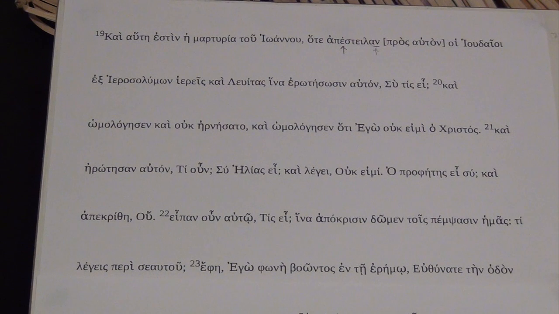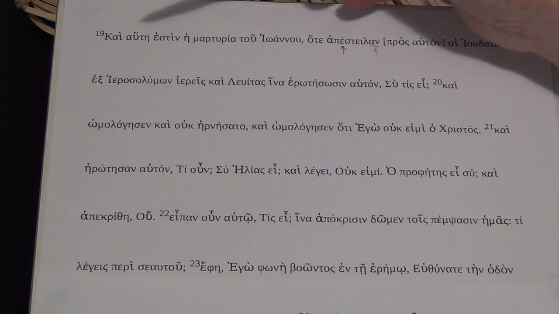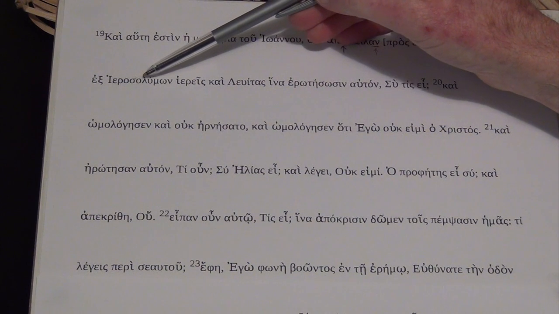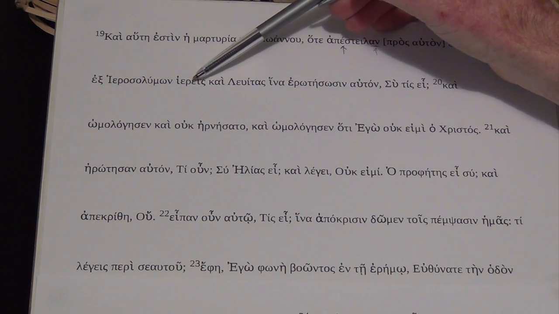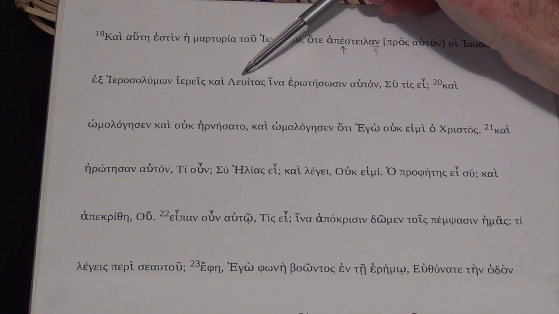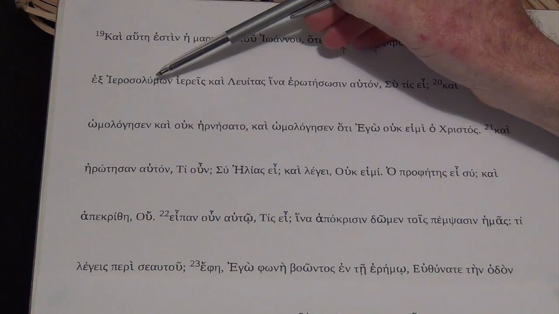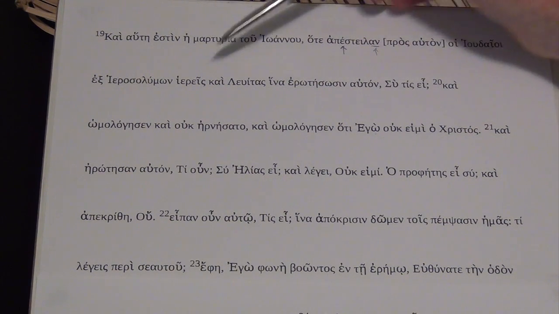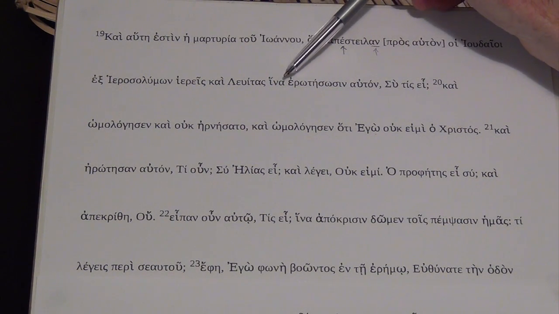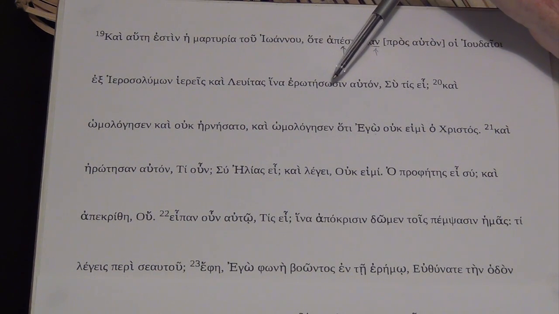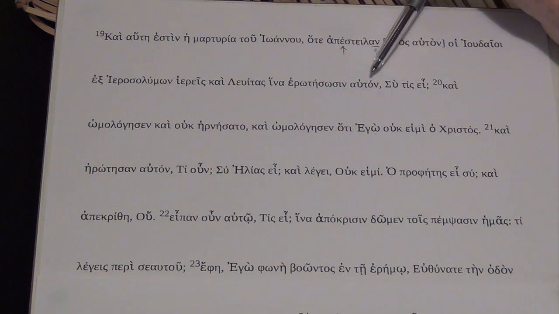And of course John's father was a priest, and so the priests would have been especially interested to learn about him. Ex Hierosolumon, from Jerusalem, priests and Levites. So the Levites were the priests' assistants. So the Jews, in this case of course meaning the Jewish leaders, from Jerusalem sent priests and Levites, hina, in order to erotesusin, in order that they might ask, in order to ask him.